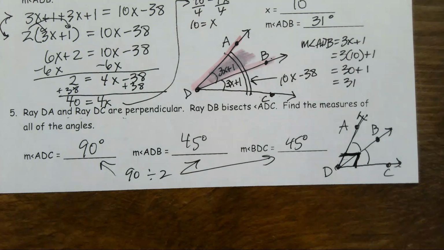How do you get this one? Because they told us that it's perpendicular. Perpendicular means it's going to be a right angle, so that's how we did it when it was 90. And because this bisects, that means it cuts it in half. So we just have to cut the 90 in half to get the other two. Does that make sense?